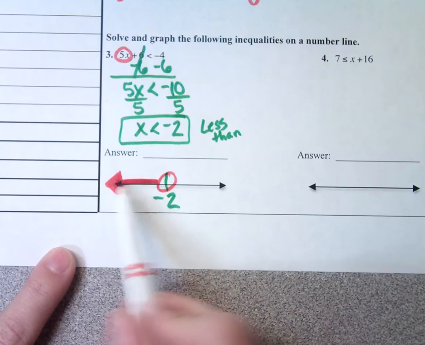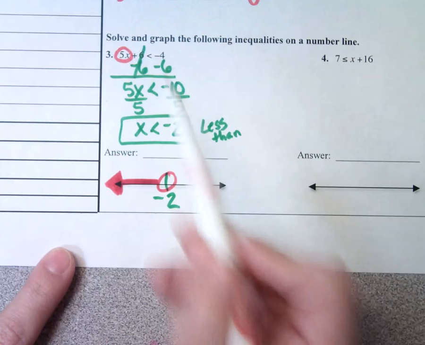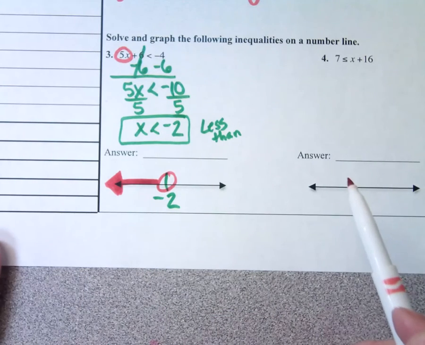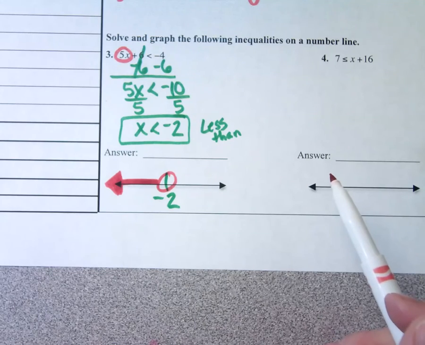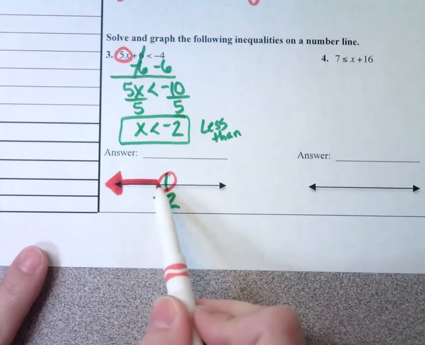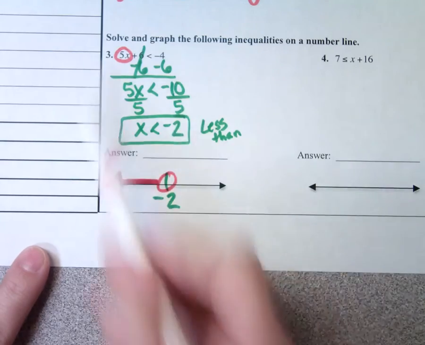So this means every single number that's smaller than negative 2 is an answer to this problem. That's the thing about inequalities. When you solve them, you don't just get one answer, you get infinitely many answers. Every single number you can think of that's smaller than negative 2 is an answer to this problem.